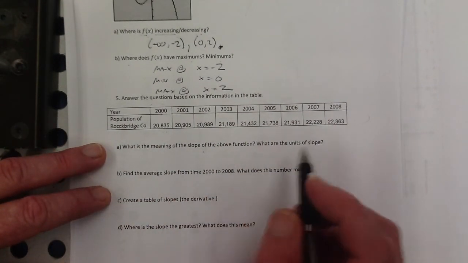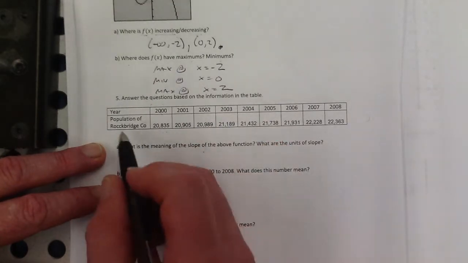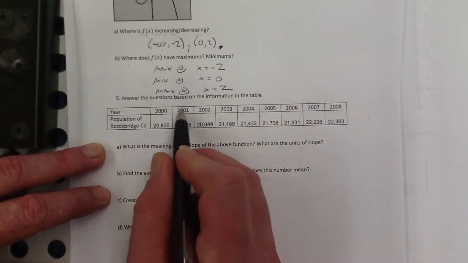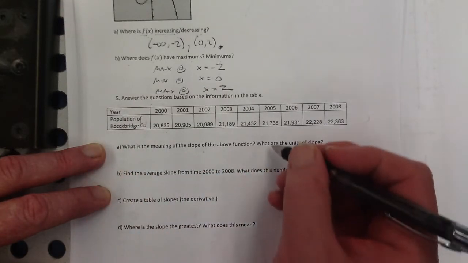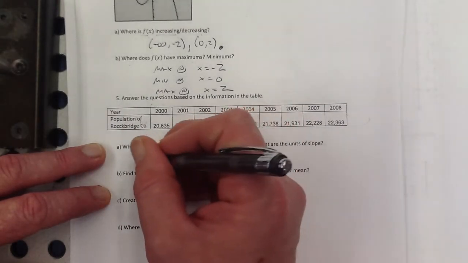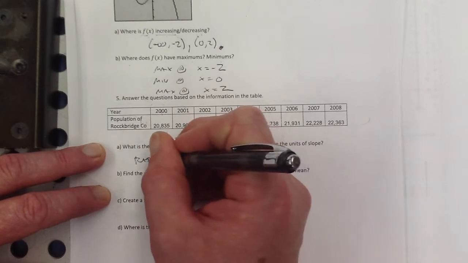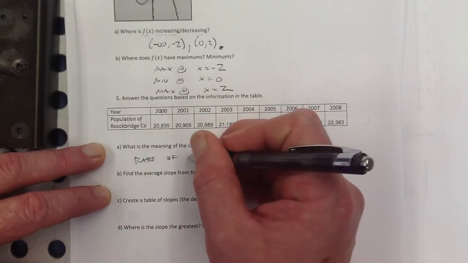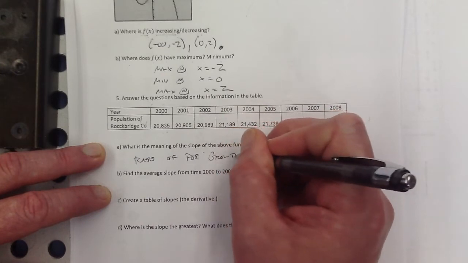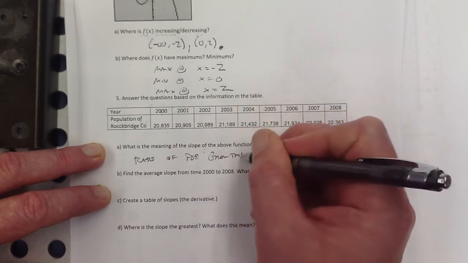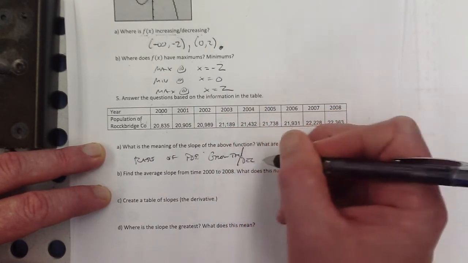What's the meaning of the slope? Well, the slope would be rise over run, or the change in this over the change in this. So it would be the rate of population growth, or possibly decline or decay.